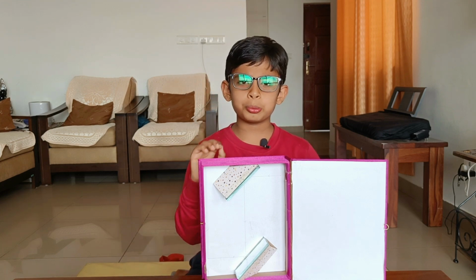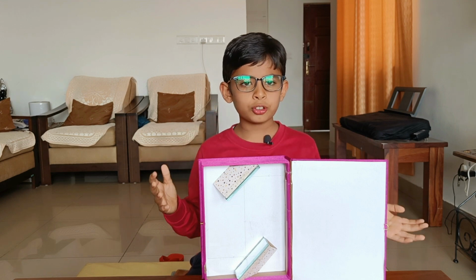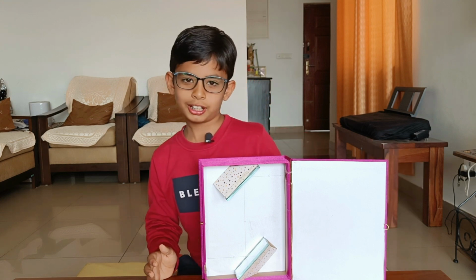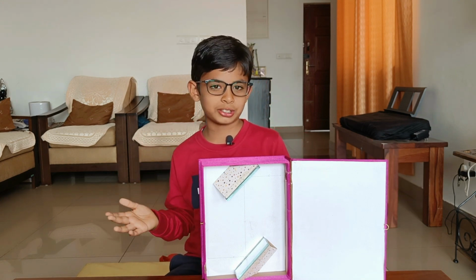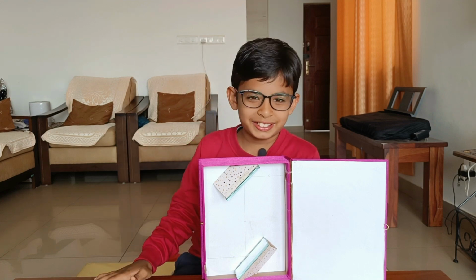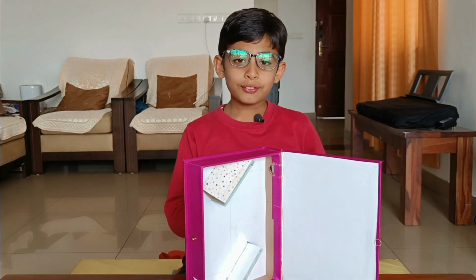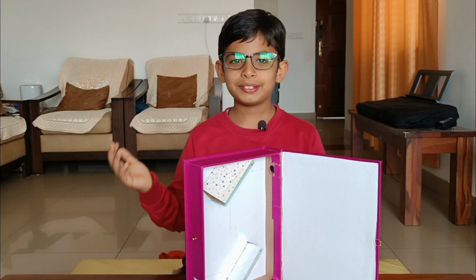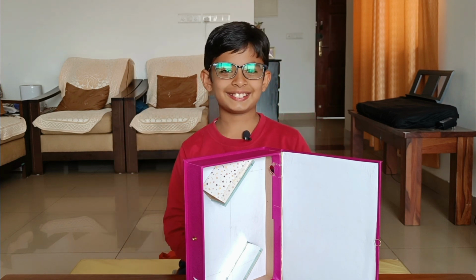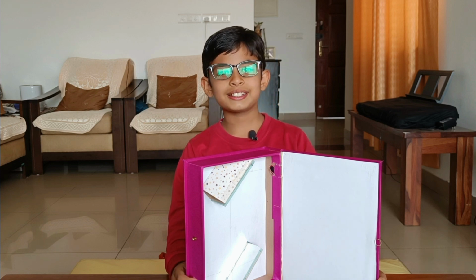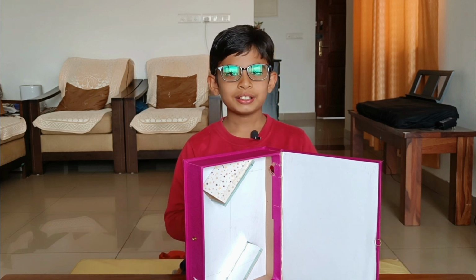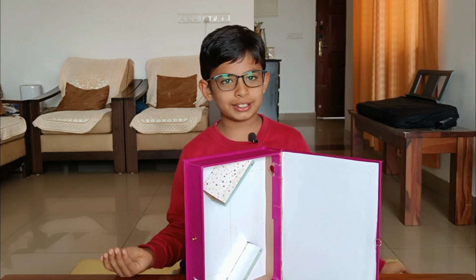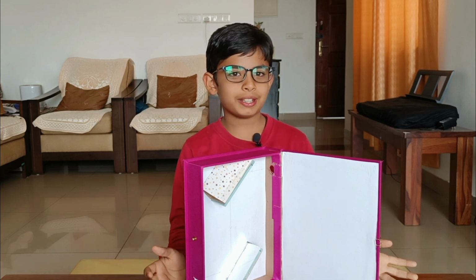And this is mainly made for projects to show in Science Week and all those things. I have also shown this in my science exhibition, and it was a very nice project. And you know what? Everybody in my class was telling that this project is very nice, it is awesome, and very excellent. So I like this project so much, and this was a very good project. You can also make this project, and you can also win any science contest by making this project.